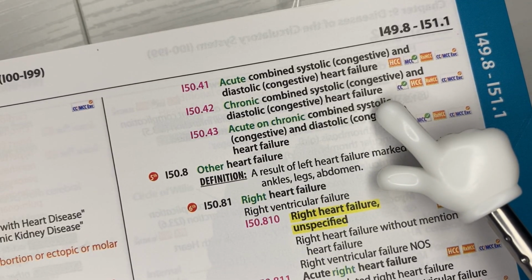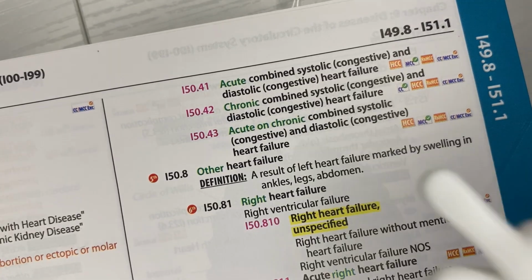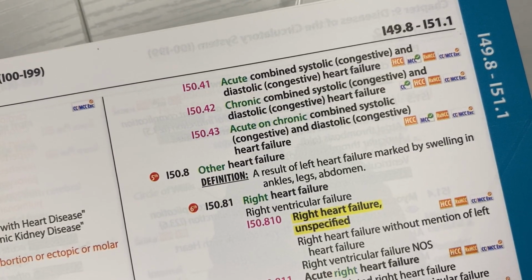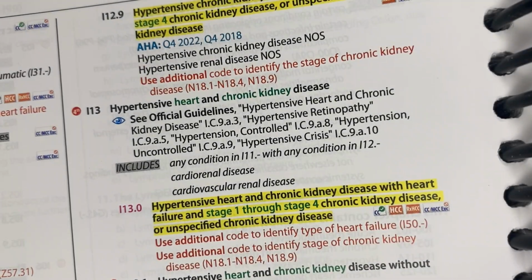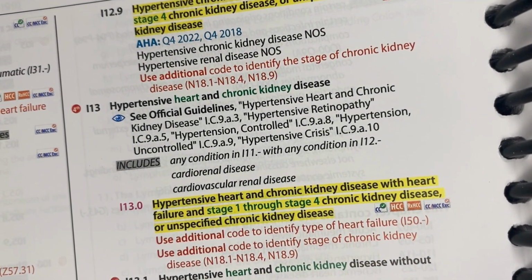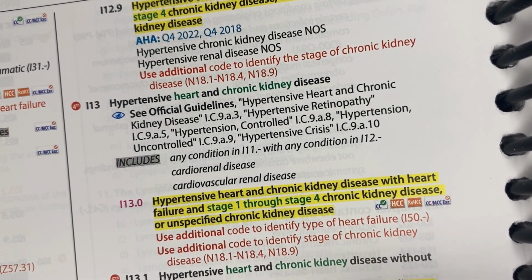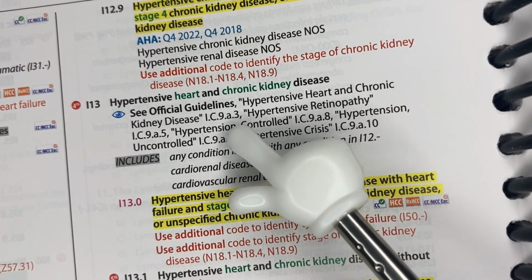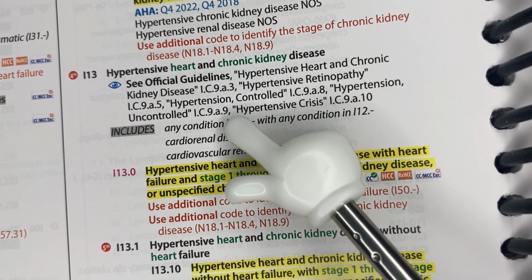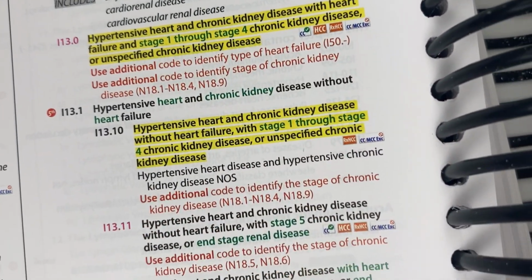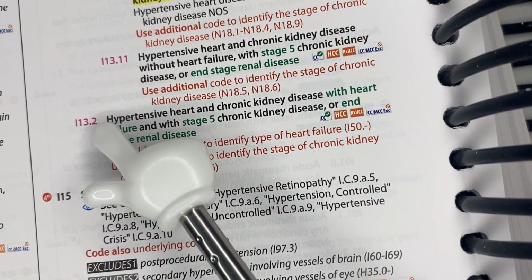So now let's go and look into our hypertensive code, which the flow chart gave us as I13.2. So we're going to start off with our parent code, I13, that says hypertensive heart and chronic kidney disease. We kind of already looked at our official guidelines. And then we're going to go off and look for the I13.2 that the flow chart gave us.